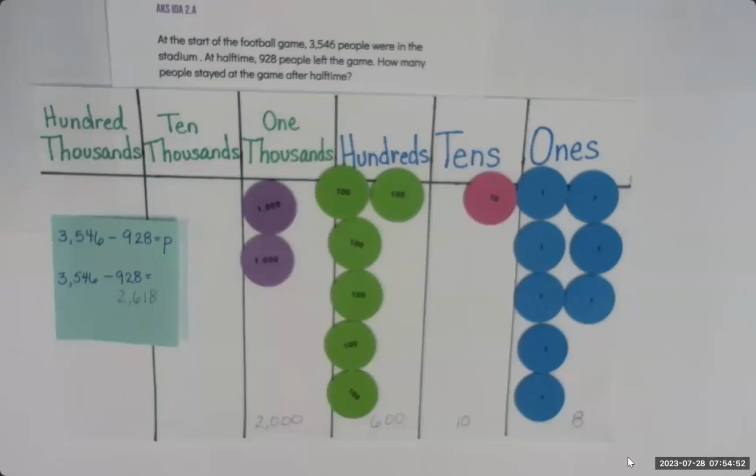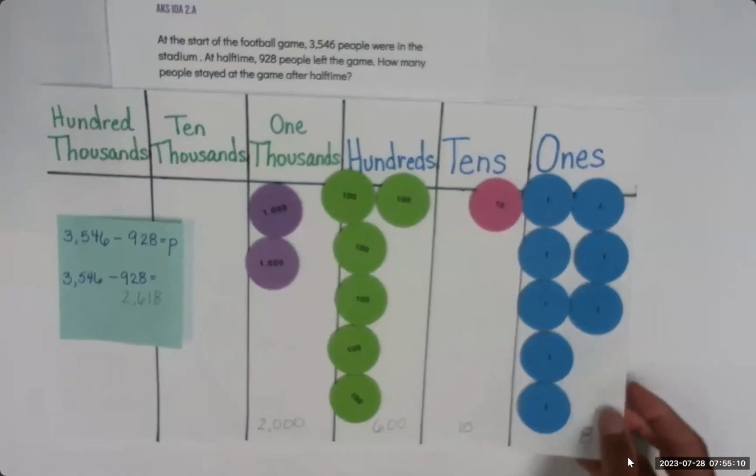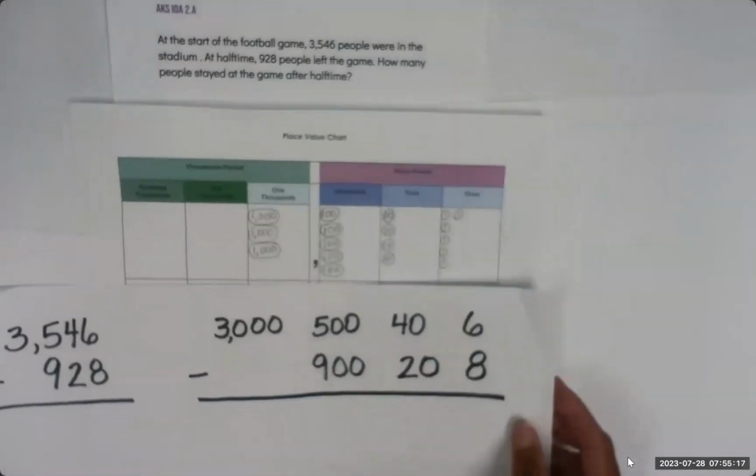All right. Now, we solved this problem with a place value chart and concrete place value discs. As students begin to develop a conceptual understanding of subtraction with regrouping, they will begin to move to something more representational or even abstract. Right?